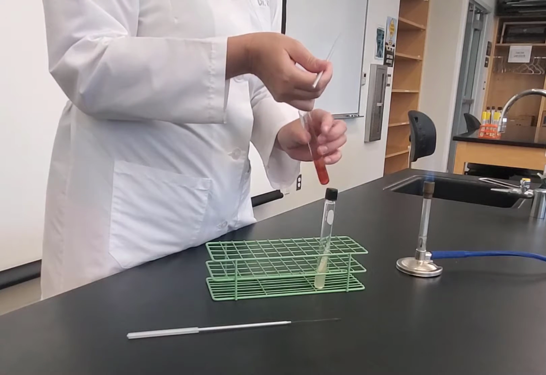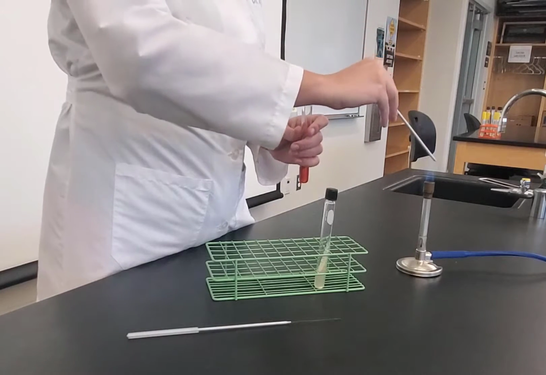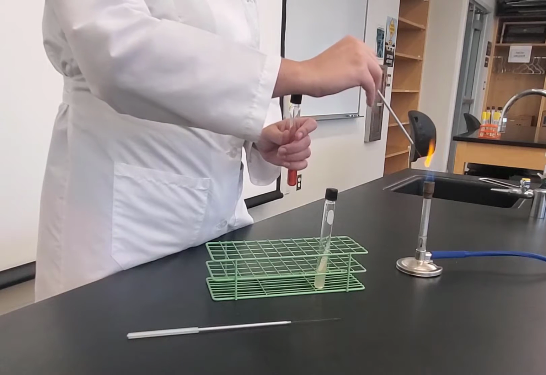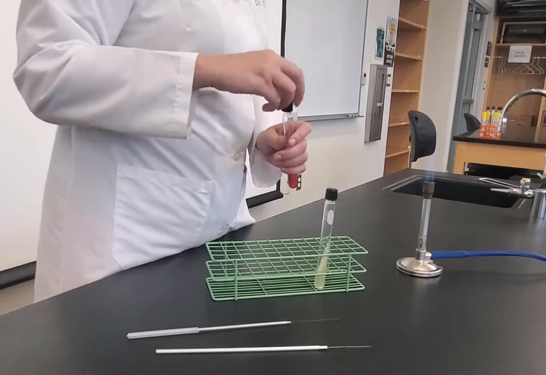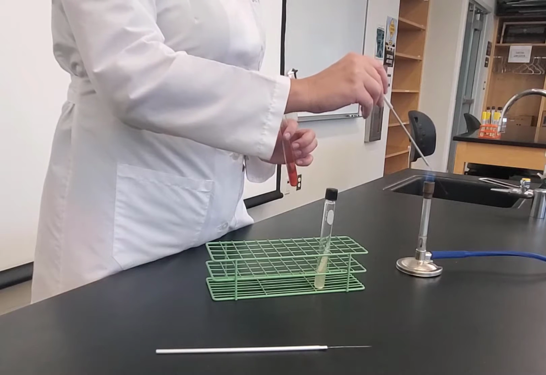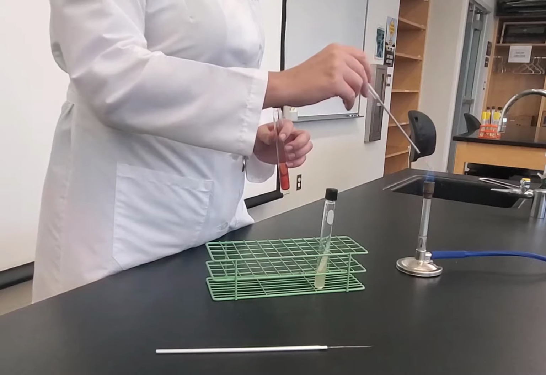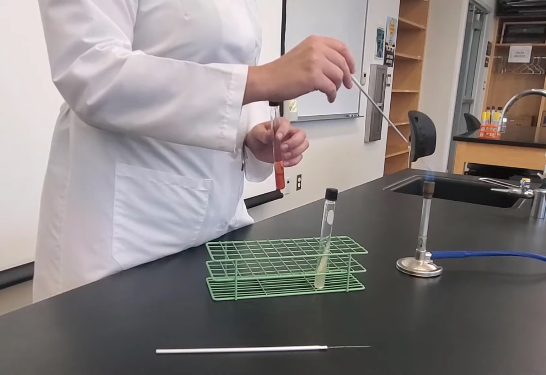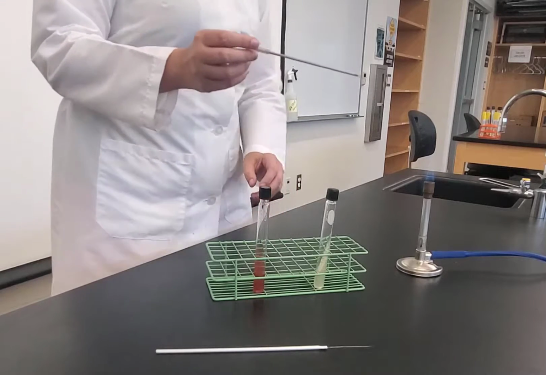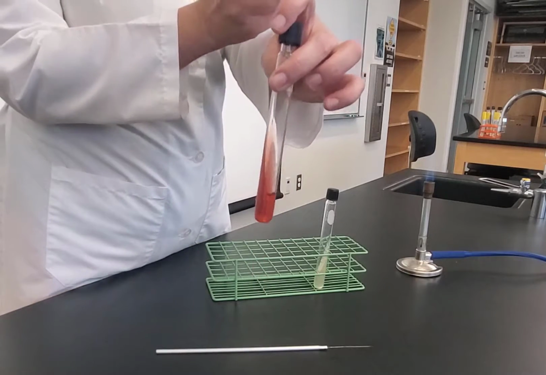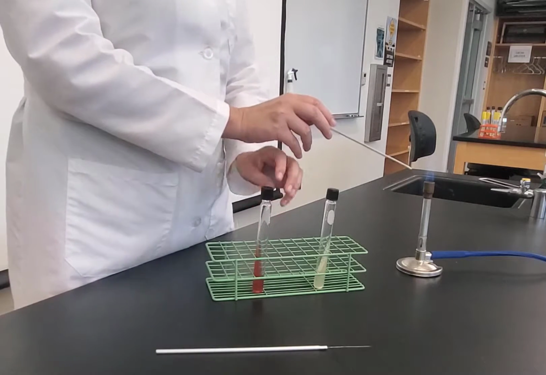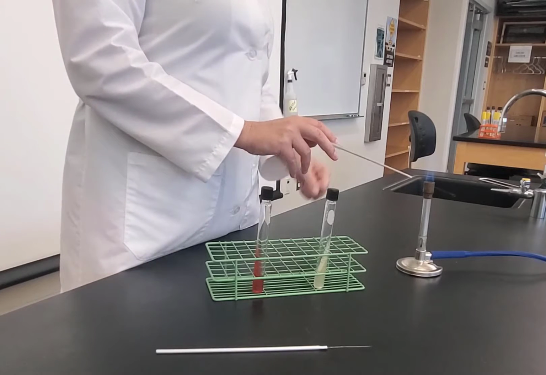Flame. Take my needle. Done with my needle. Take my loop. Okay, I'm going to let that cool. So I've already done the stab inoculation. Now I need to use my loop to do my zigzag inoculation on the slant. So I'm letting my loop cool.